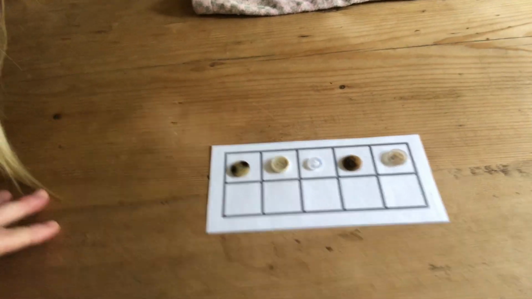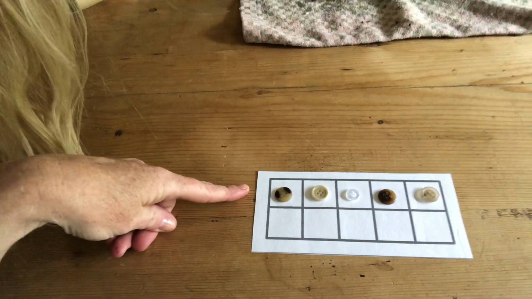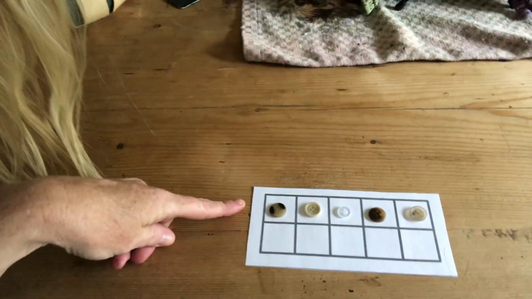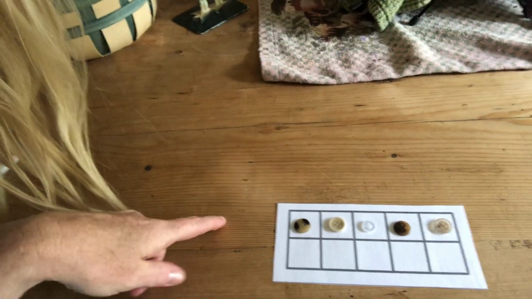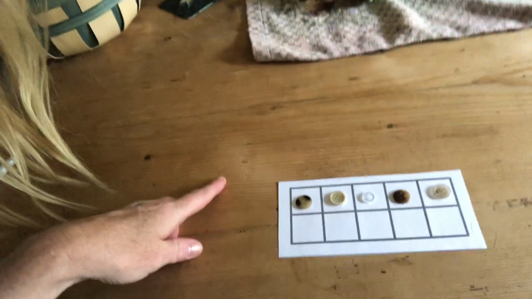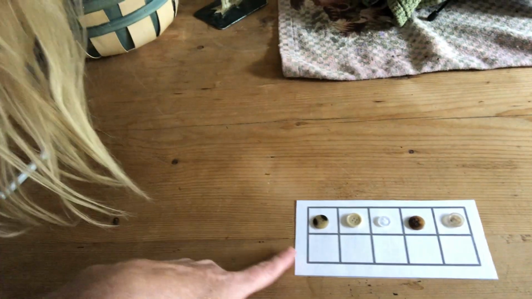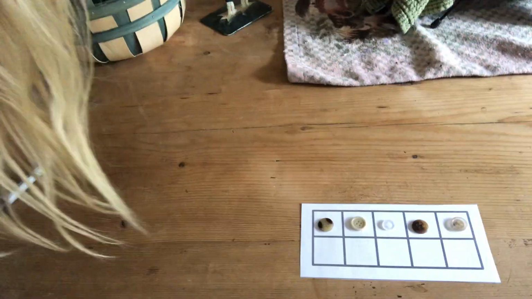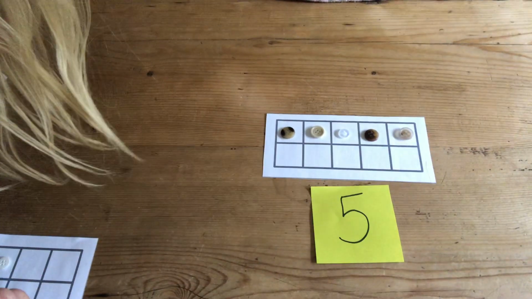Okay, this is our first 10 frame. So what do you notice with this 10 frame? I notice that the whole top row is filled in. When the whole top row of a 10 frame is filled in, that means that there are 5 filled in. There must be 5 buttons in this given set. We can count just to make sure. 1, 2, 3, 4, 5. Yep. So when the top row of a 10 frame is filled in, that means there's 5. I'm going to match the numeral 5 with my 10 frame.